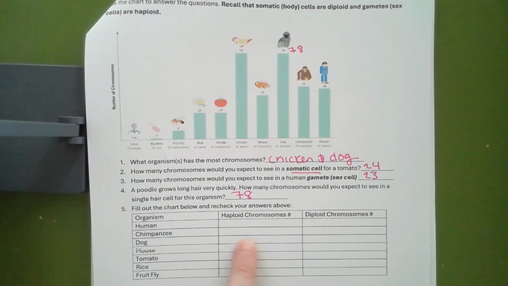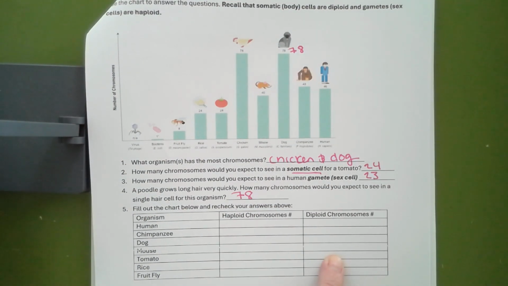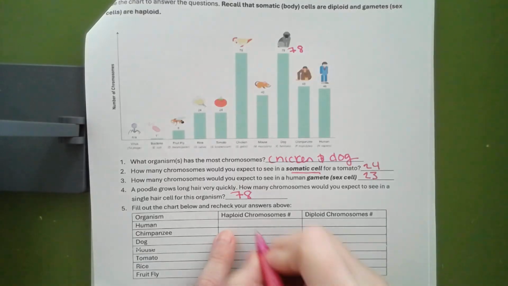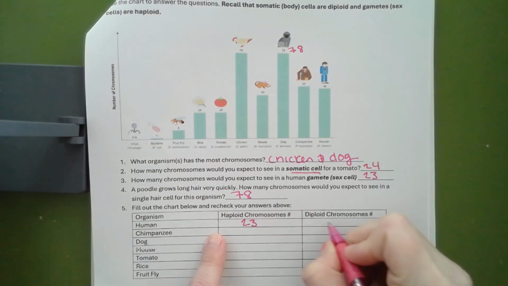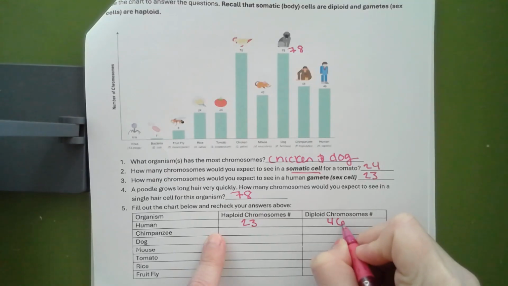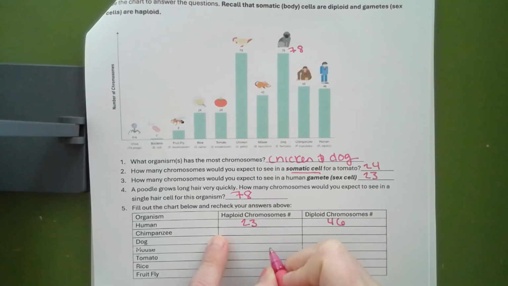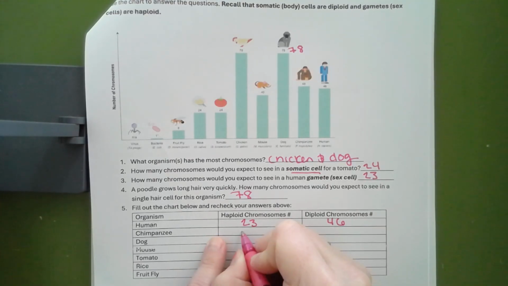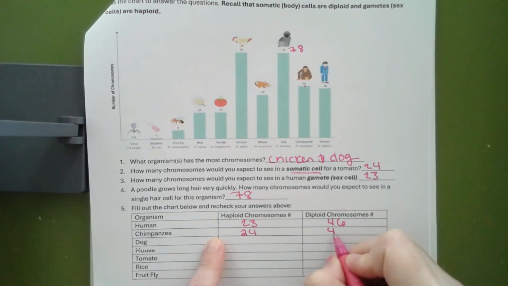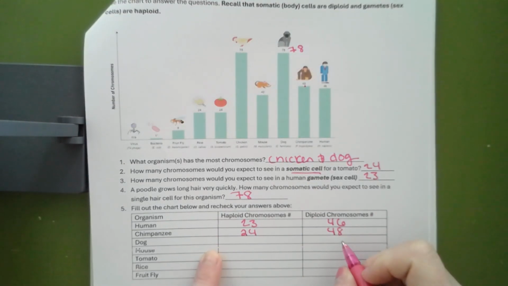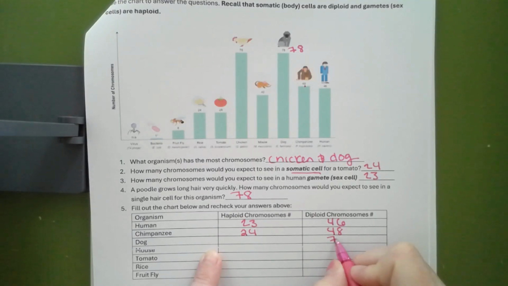Now it's asking you to make a chart of haploid chromosomes and diploid chromosomes. For a human, we already said that's going to be 23 for a haploid, which means how many is going to be diploid? 46. What about the chimpanzee? 24, and then that means we got 48. If it's easier to start with the diploid column, we could do that. The dog has 78. What's 78 divided by 2?